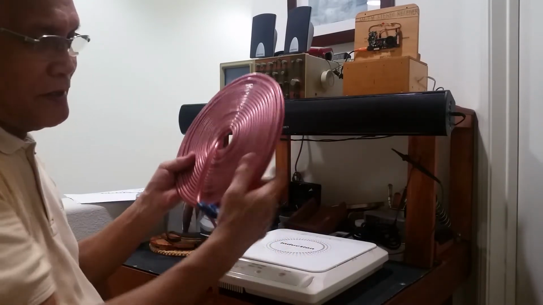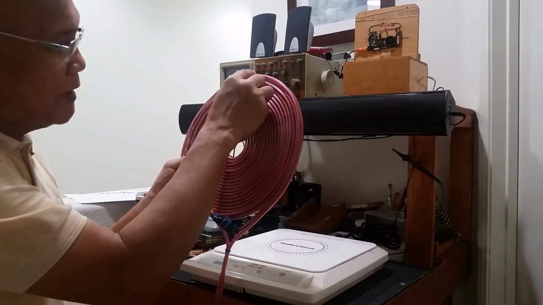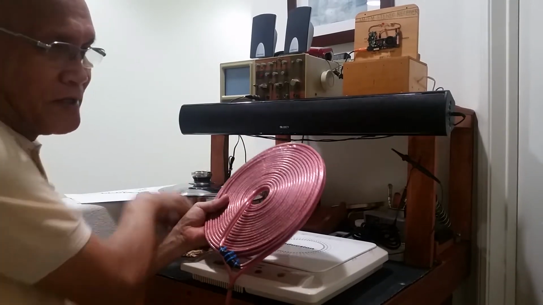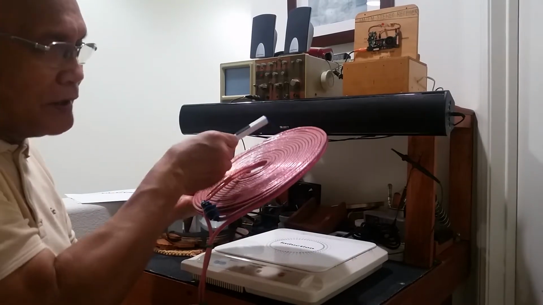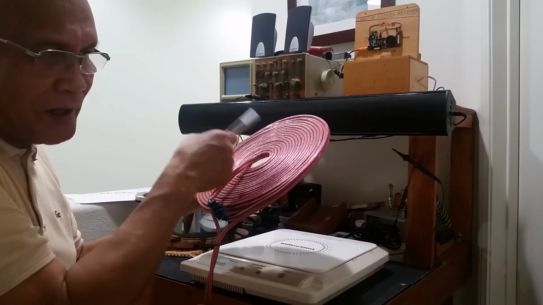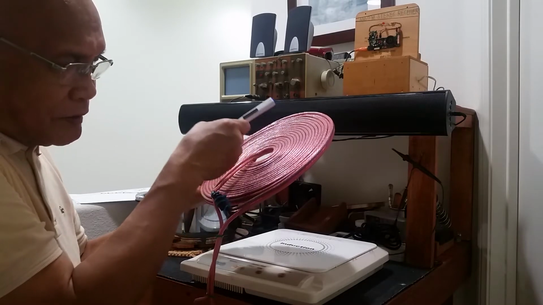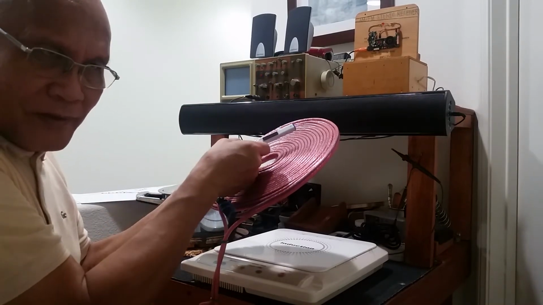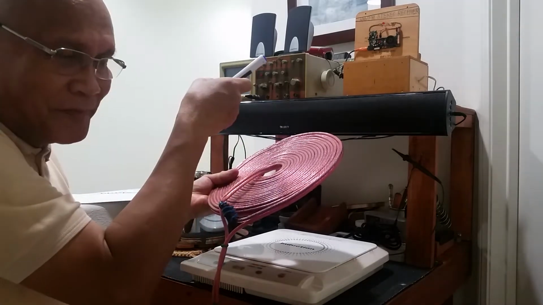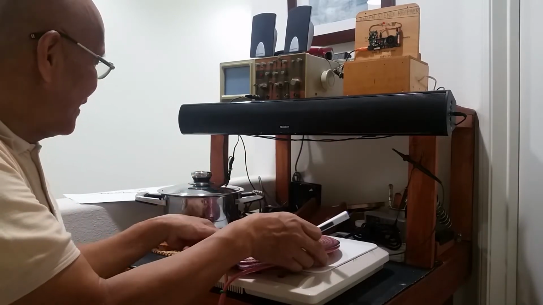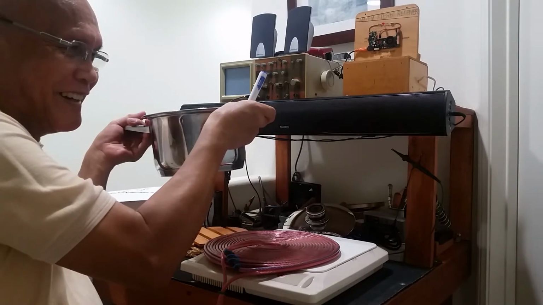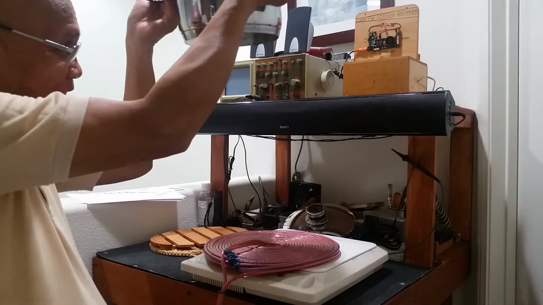Meaning, if we run a current through this, there should be lots of flux around all of this. So if you place any ferrous conductor near it, an iron or something like that, there will be an induced voltage in it, and anything you place on top of that conductor will heat up. Actually, it's our cooking pot. The bottom portion is iron.